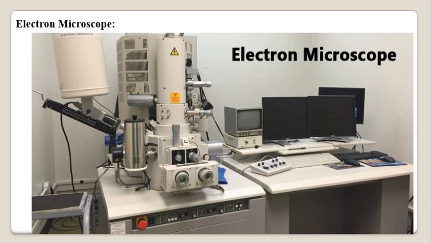Now this electron microscope is commonly called EM, right? The electron microscope is an optical instrument which utilizes electrons as a source of illumination for observing very minute objects with great magnification. So it utilizes electrons for observation of very minute objects, right? So light is not used as a source of illumination.